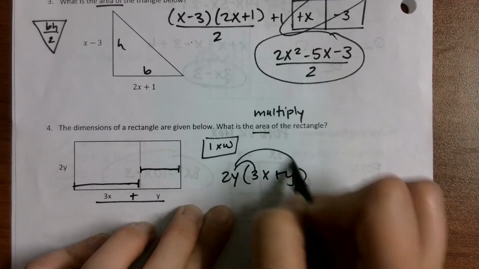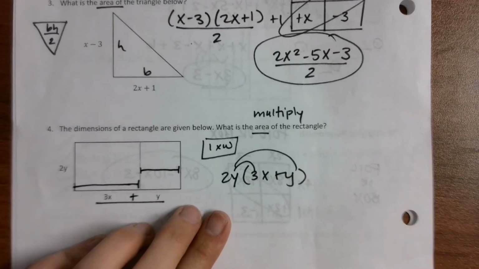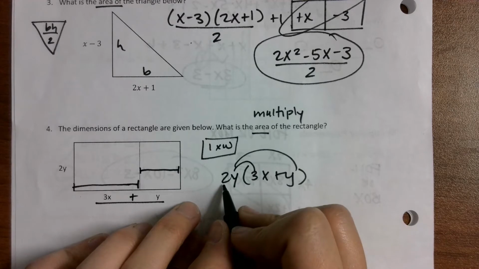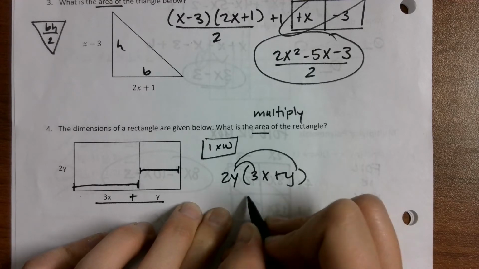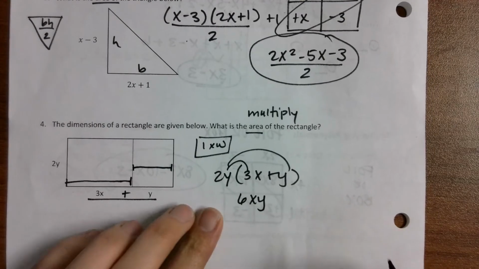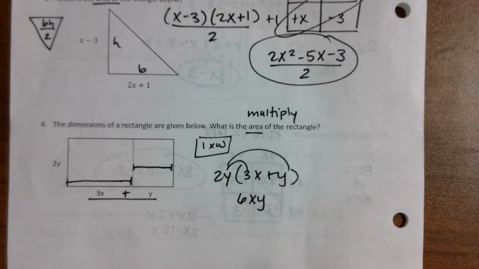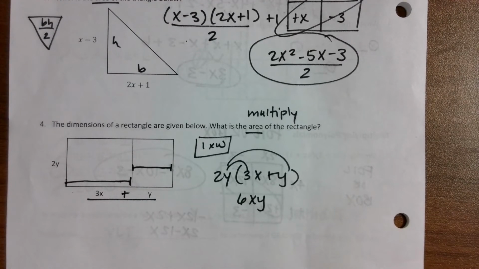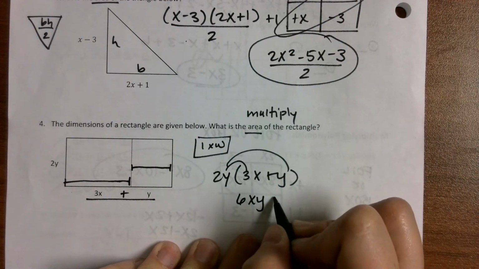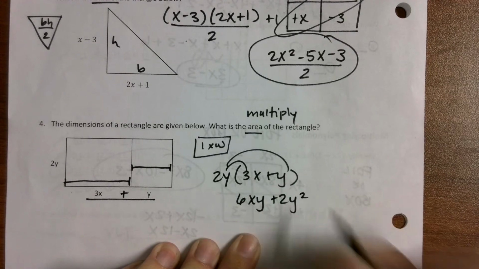We know that if we have a term outside of parentheses, we need to distribute and multiply. So 2y times 3x is 6xy. 2y times positive y is positive 2y squared.